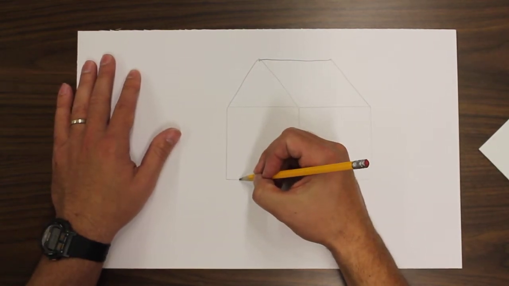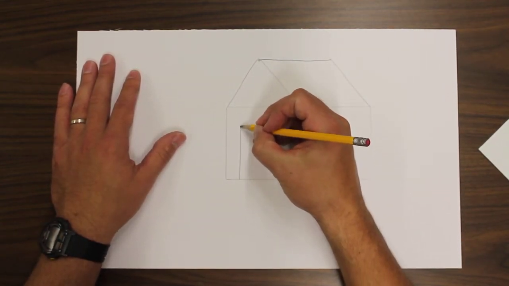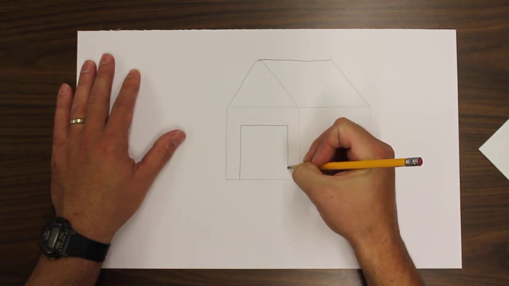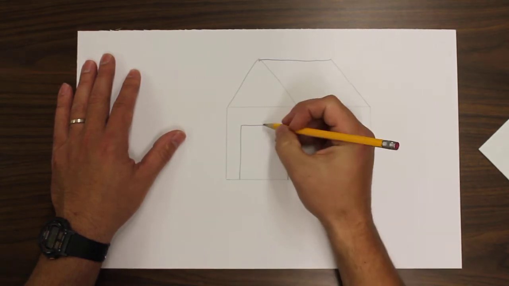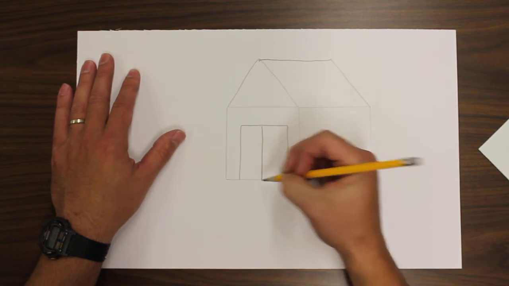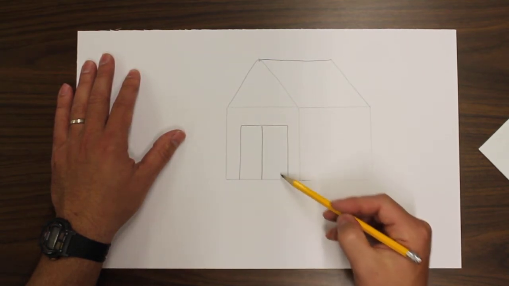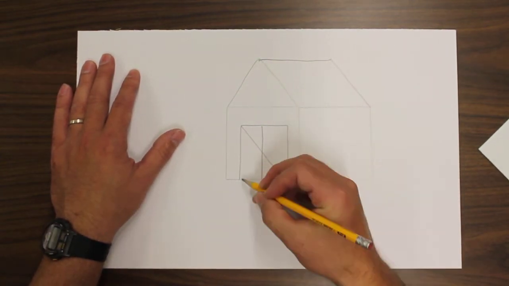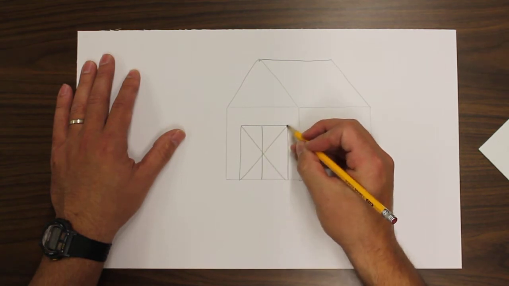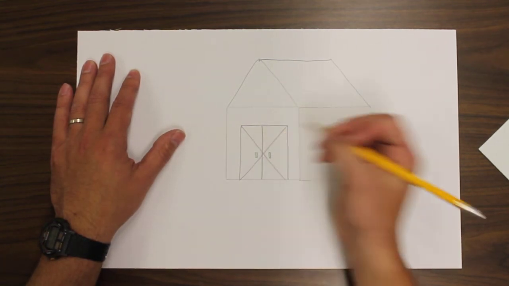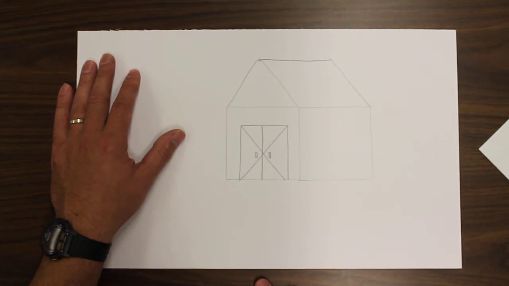Next, let's do a door. It's a barn door, so it's going to be a lot larger. I'm going to split it here. And then sometimes in barns, you might even see like a big X in the middle. So I'm going to go from one corner to the next. And to add some little details now, you might want to maybe put some handles on there so they can open and close this barn door.